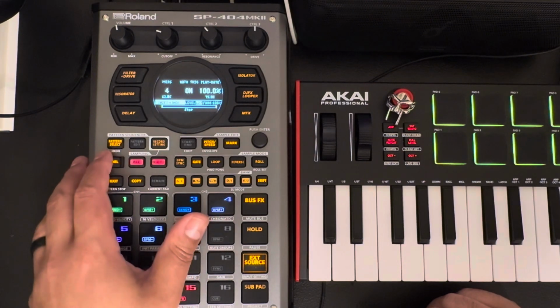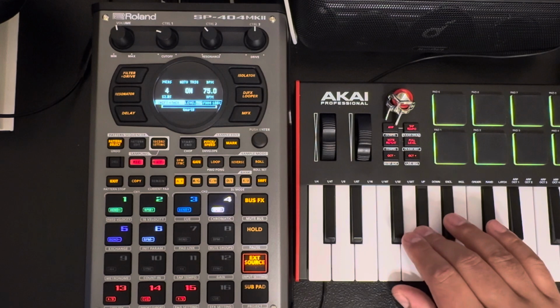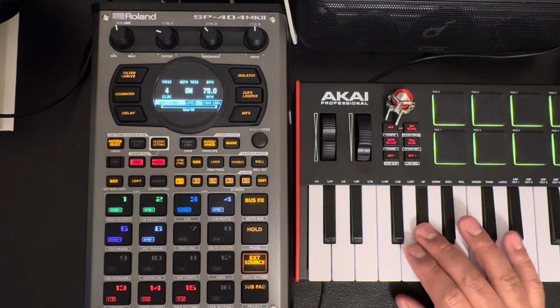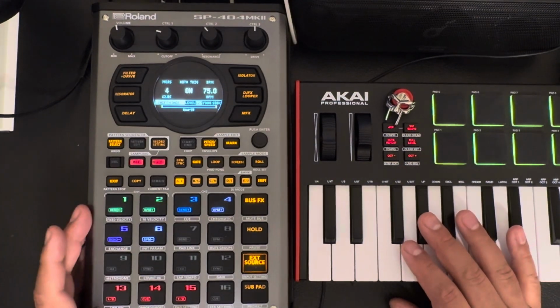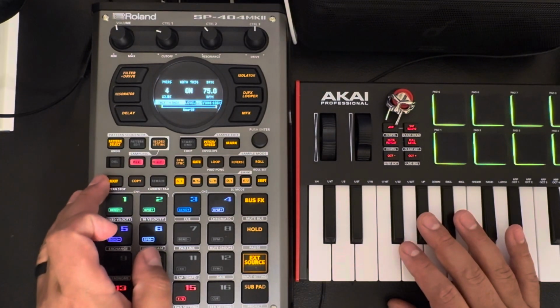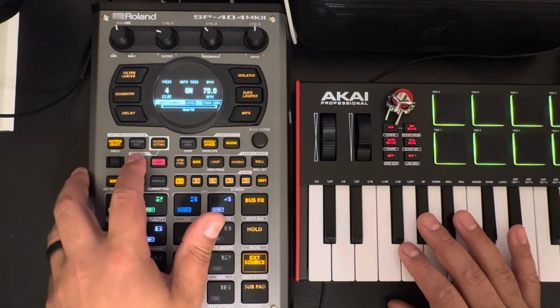So this is a user error. I think the timing's off. It's making sure I'm hitting it at the right time. Especially when you're doing a looper, because you're looping it in real time. So what I'm going to do is I'm going to go ahead and try it again.